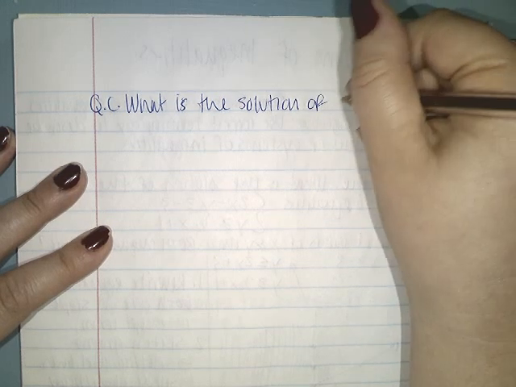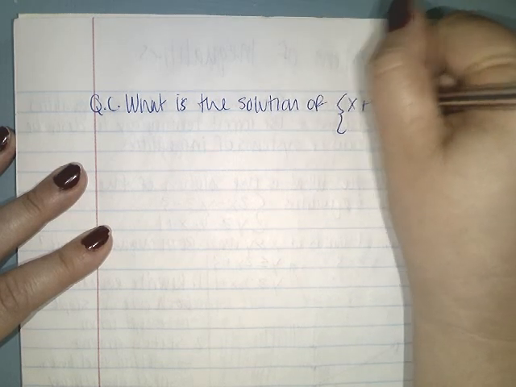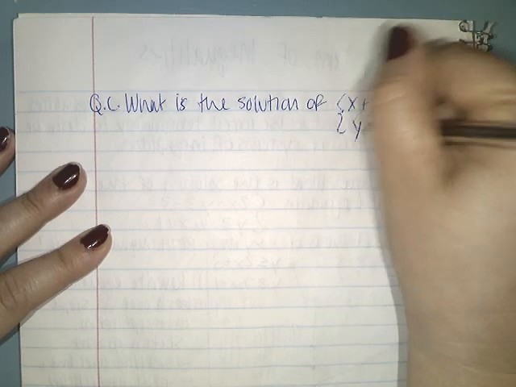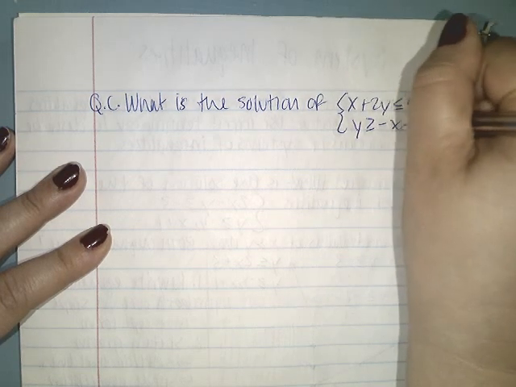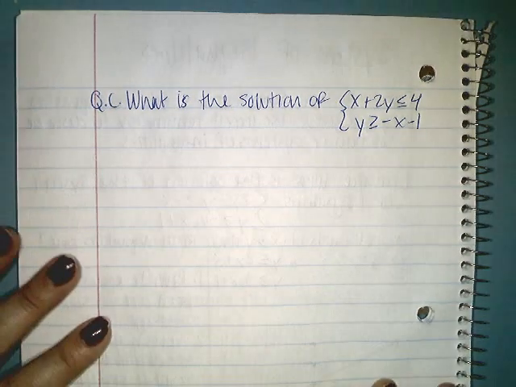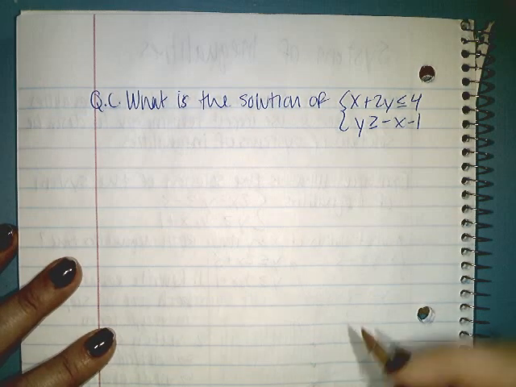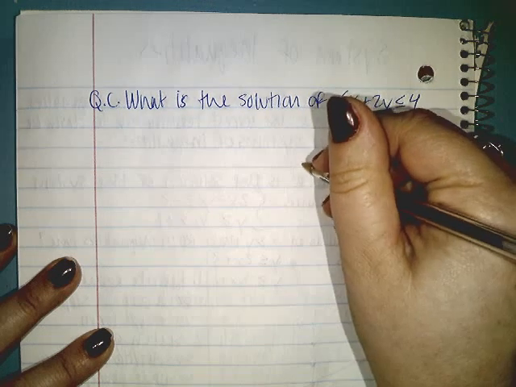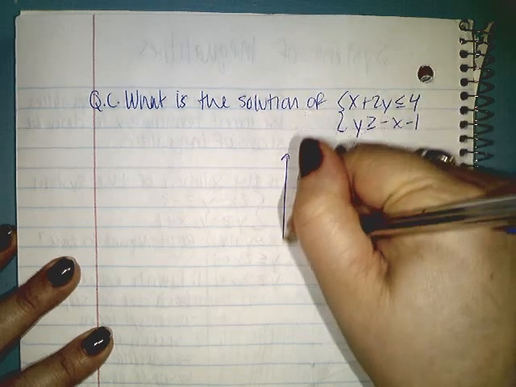So what is the solution of x plus 2y is less than or equal to 4, and y is greater than or equal to negative x minus 1? So pause that and try it out on your own. I'm going to go over it in just a second, but I'm going to start by making my graph here.